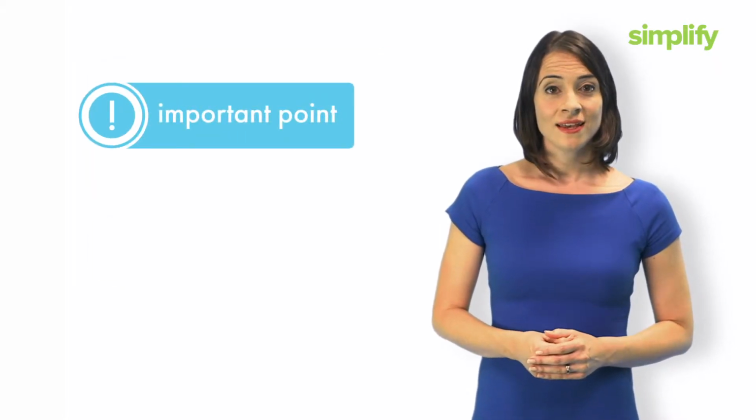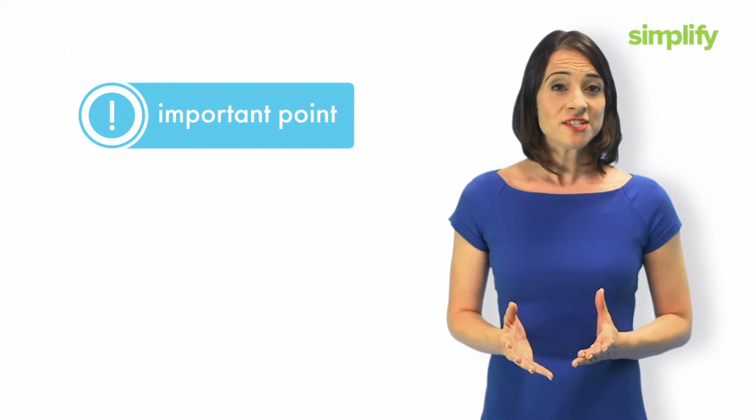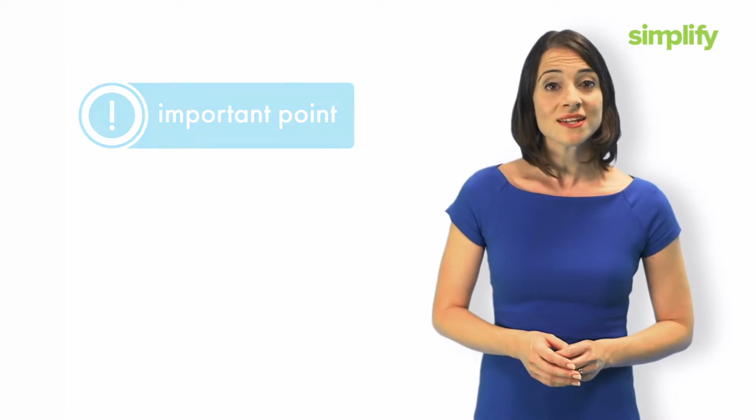Important point. You might find there are a number of share certificates that make up the deceased's holding. In this situation, you need to make sure you've got all the relevant share certificates.